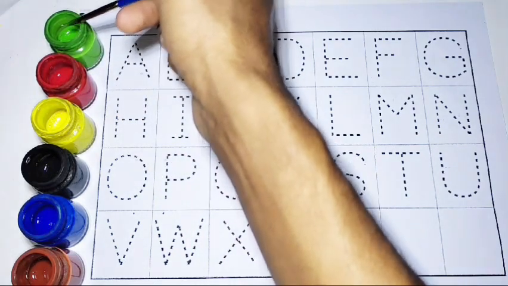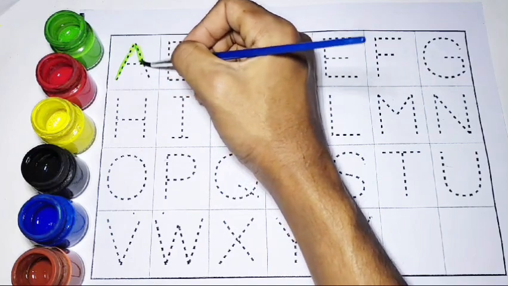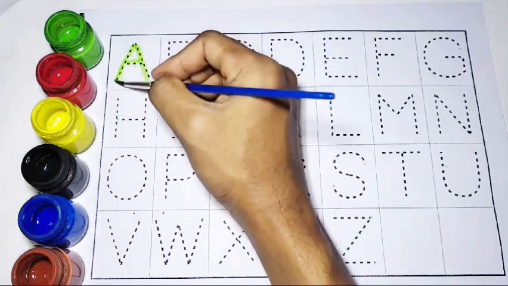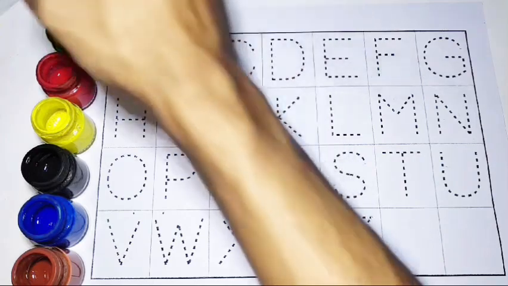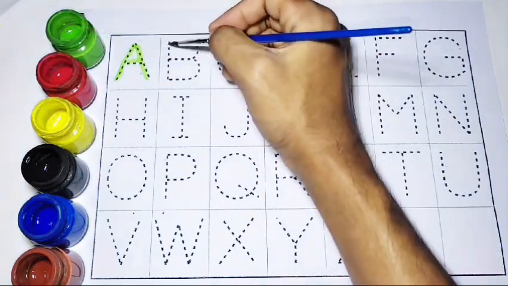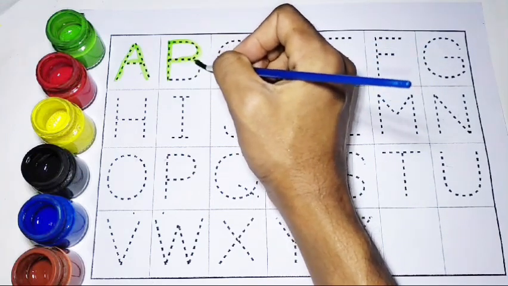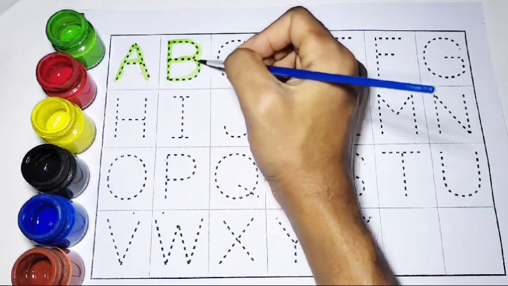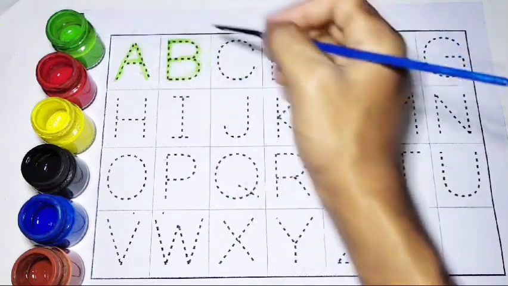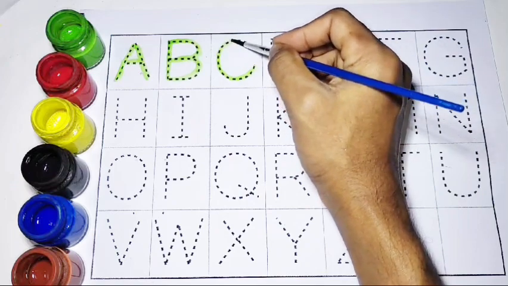First we draw A, and now we use green color. A for apple. The next one is B. B for ball. Now we draw C. C for cat.